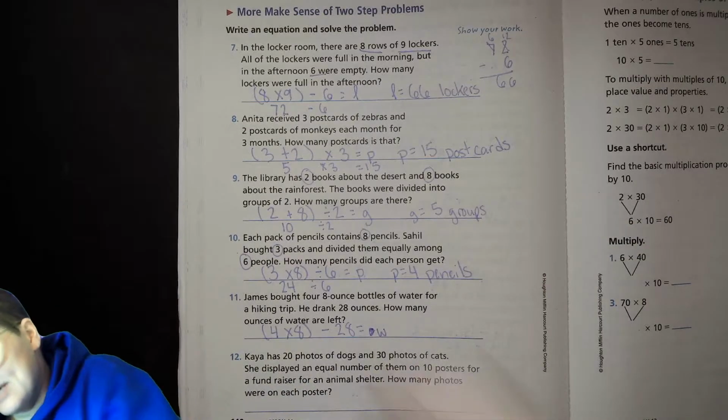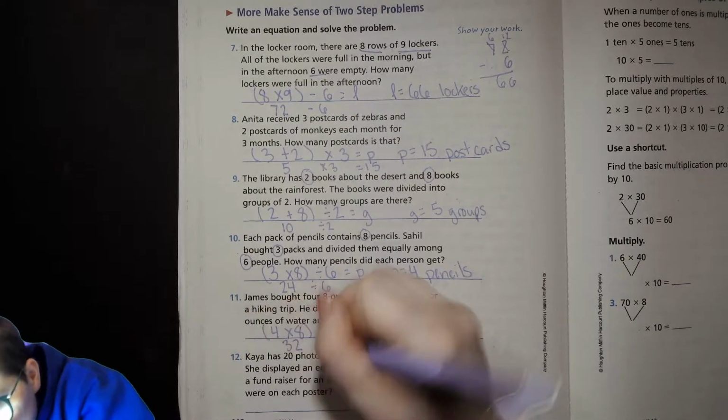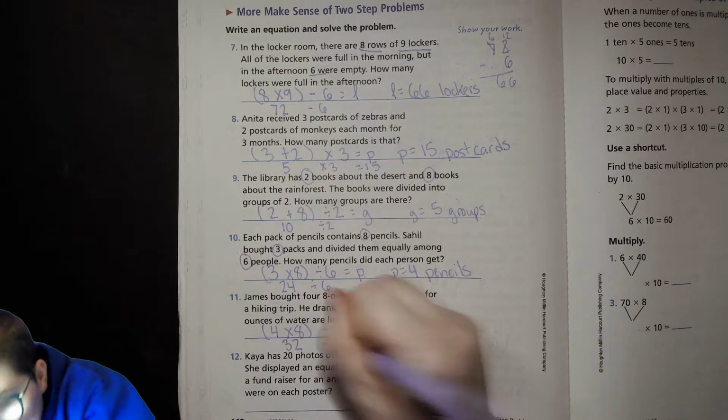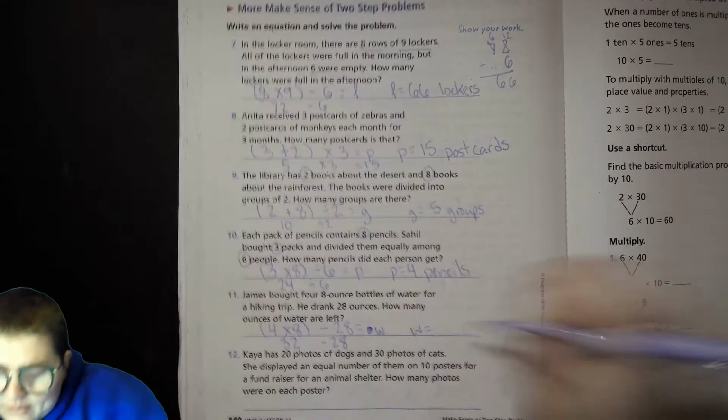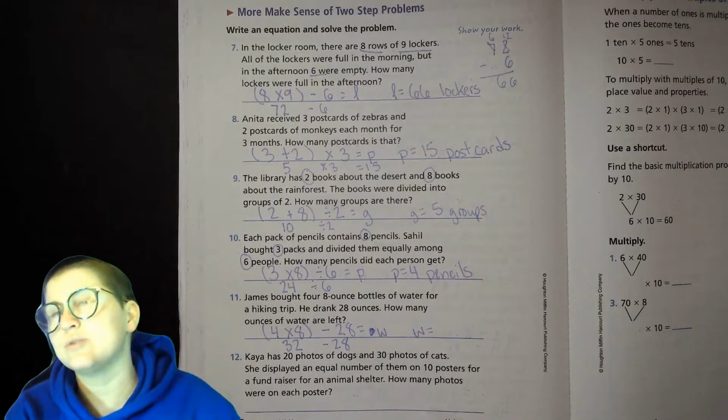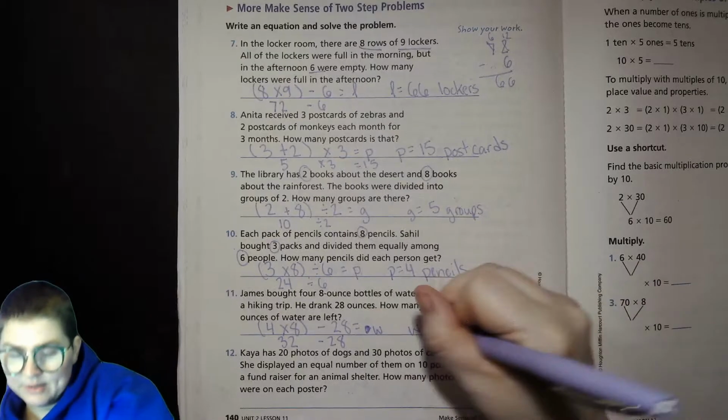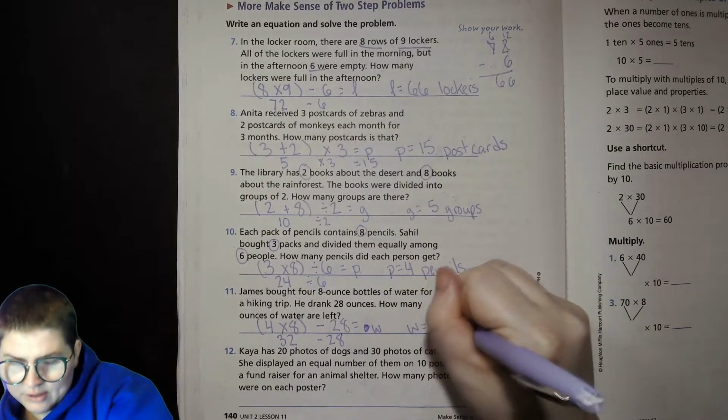All right, 4 times 8 is 32. 32 minus 28. W equals, what's 32 minus 28? It's 4, right? 4 ounces. OZ for ounces.